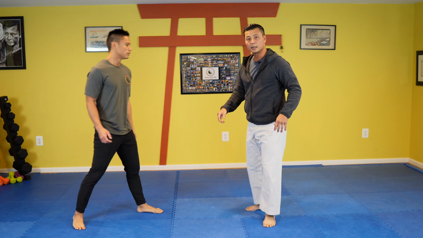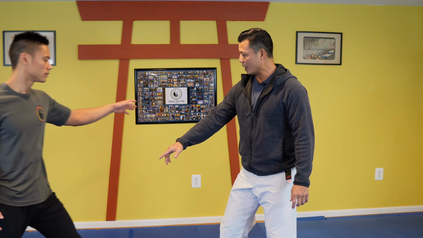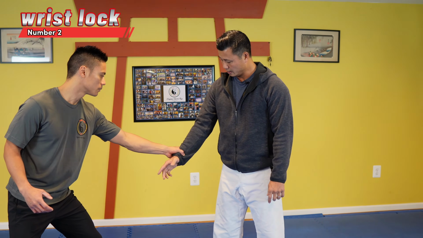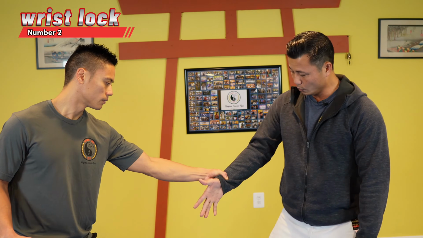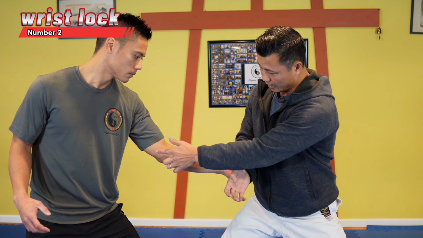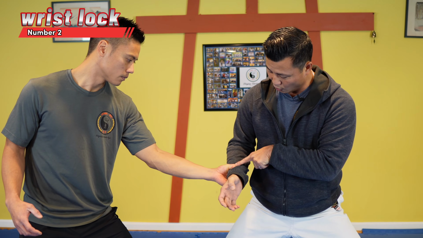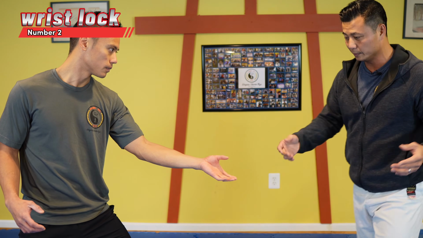We'll come closer. Technique number 2, if someone grab you here, before we were going on top of him. Now we want to go inside our body. You see, as I turn to go in my body, and then his arm, if he lets go, if he let go when I do that, fine. The situation is over.